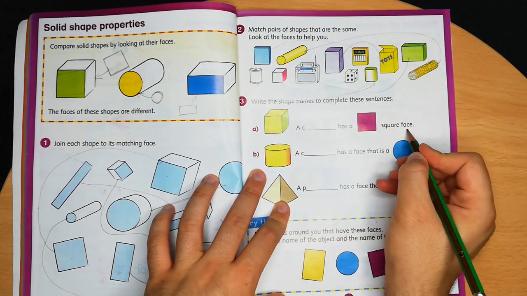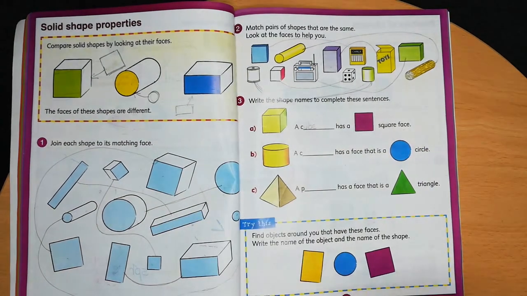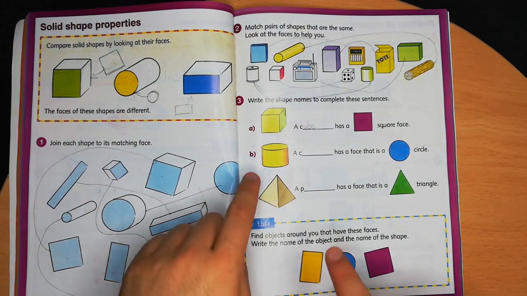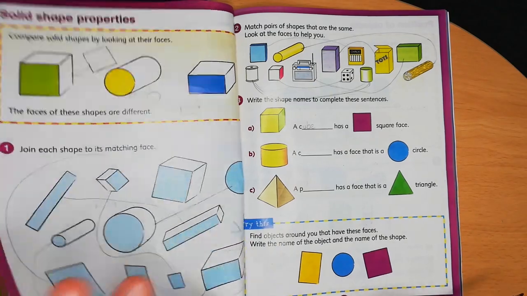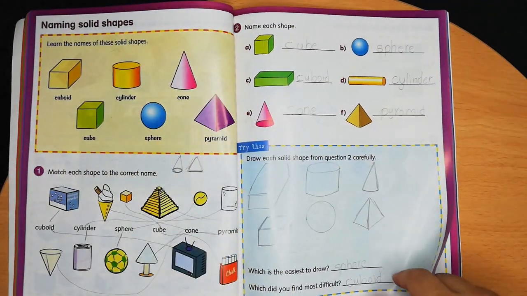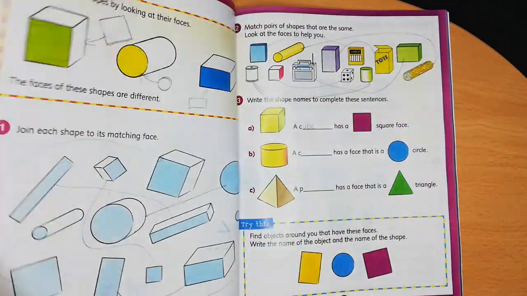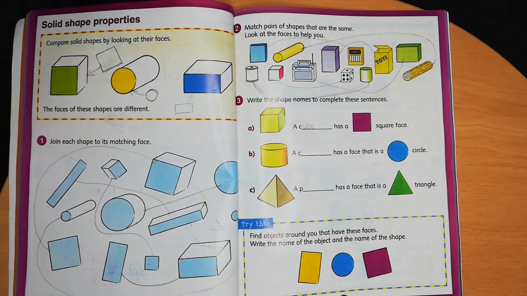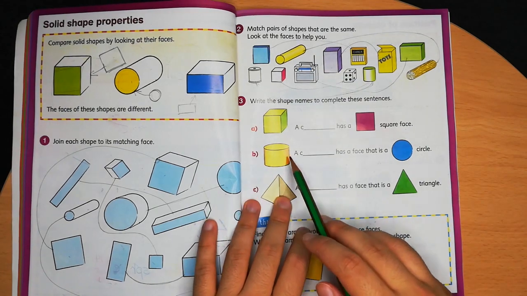has a square face. Okay, now I want you to go ahead and pause the video, answer B and C on your own. You can always use this for reference and to help you answer the questions. So go ahead and pause the video now. Okay, if you pause the video and answer the questions, let's take a look.